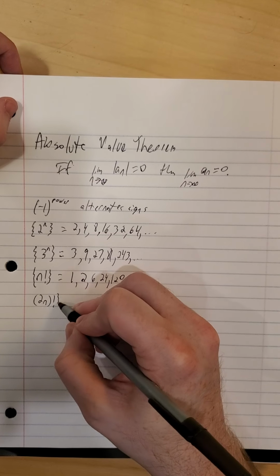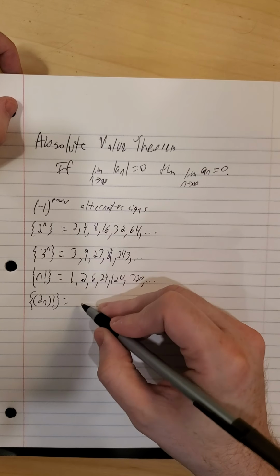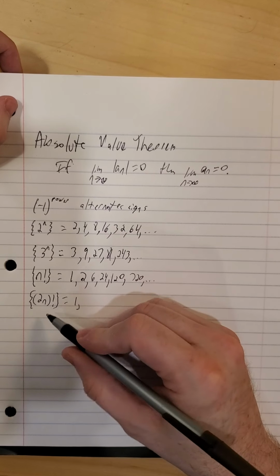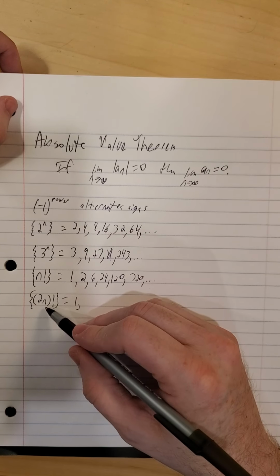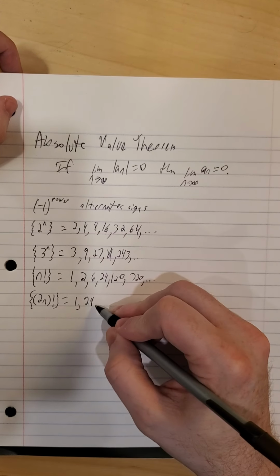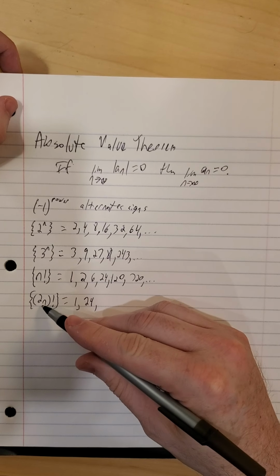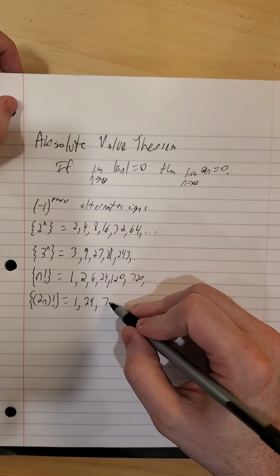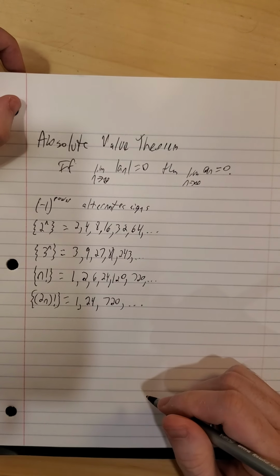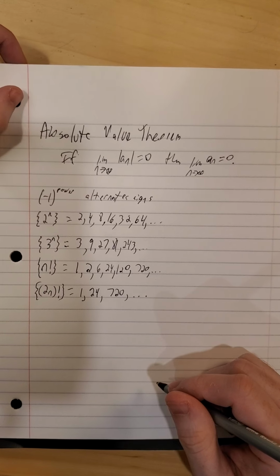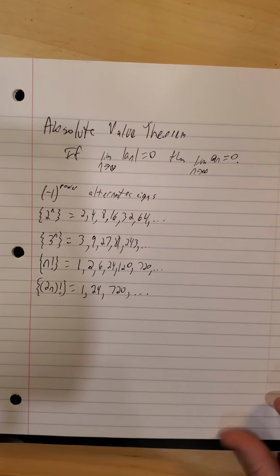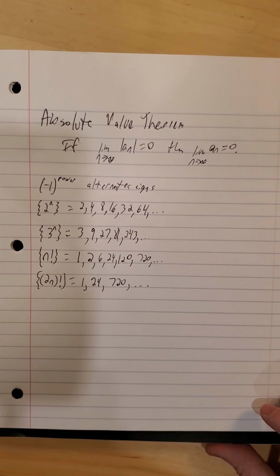(2n) factorial. So if n is 1, 2 by 1 is 2, and 2 factorial is 2. If n is 2, 2 by 2 is 4, and 4 factorial is 24. If n is 3, 3 by 2 is 6, 6 factorial is 720, and so on. So that one, as you can see, grows quite fast. Those are just some helpful sequences to know as we go forward in Chapter 9.